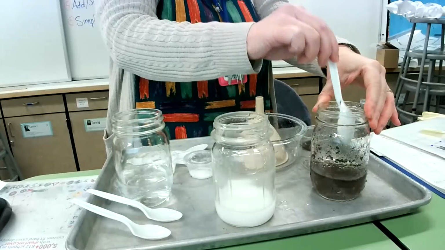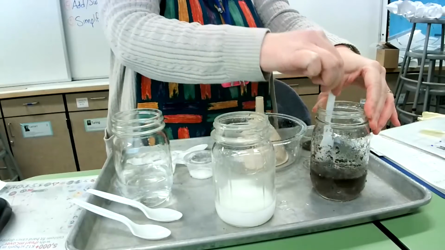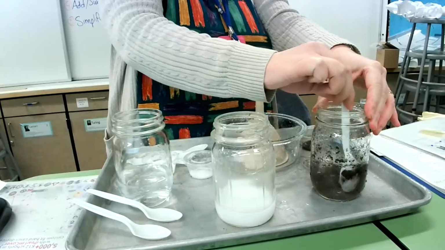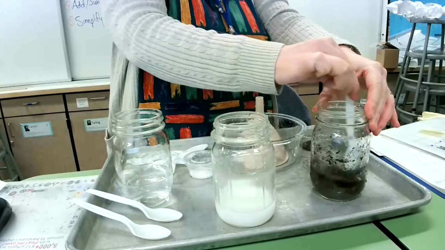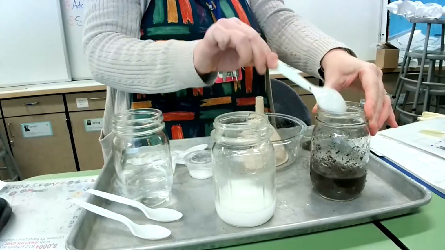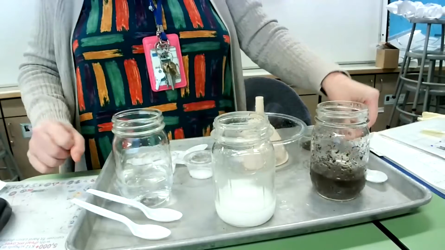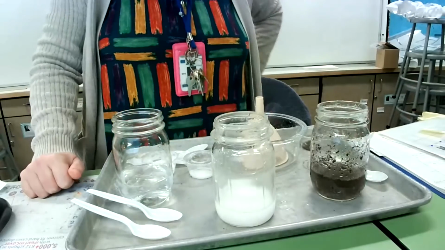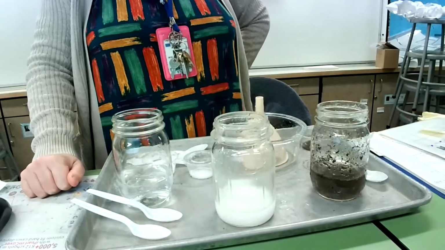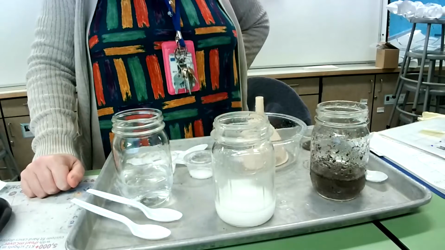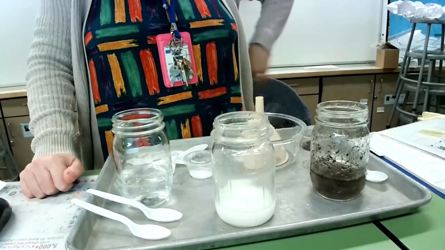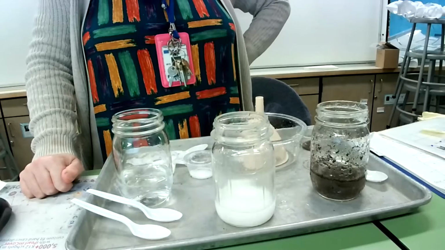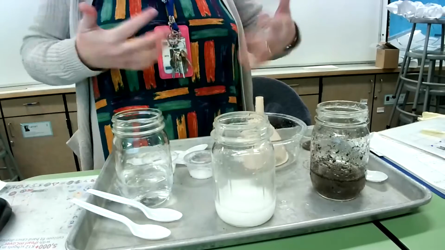And let that swirl around a little bit more. I'm going to stir it more. And I'm just going to kind of let that settle. And you can see right away that the dirt and the sand and the little white pieces that are vermiculite, they're really lightweight things that are added to soil to aerate it a little bit.